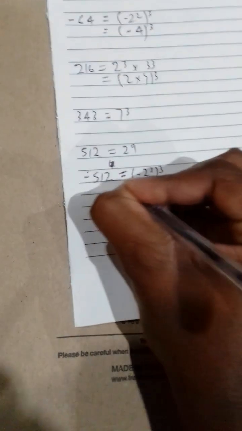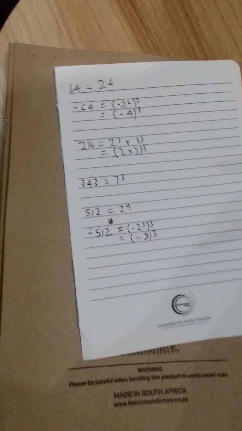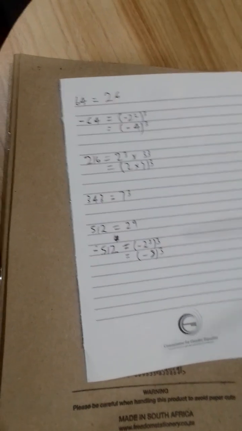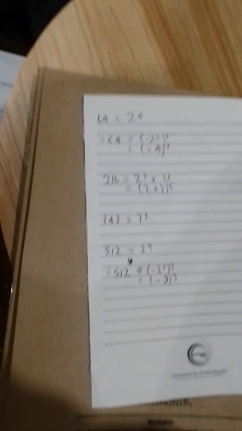So negative 2 cubed to the power of 3, which is negative 8 to the power of 3. Negative 512. So the cube root of negative 512 is negative 8.